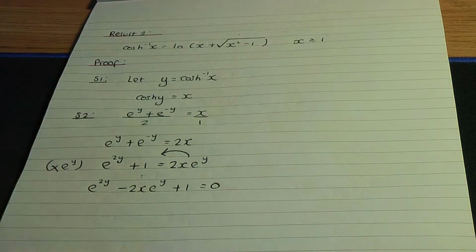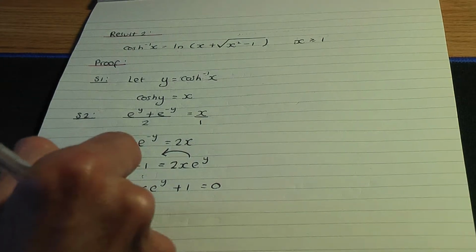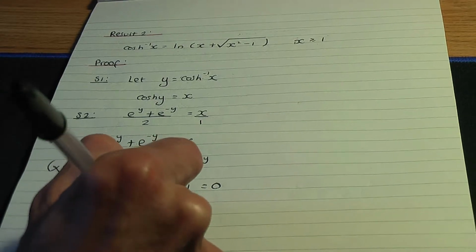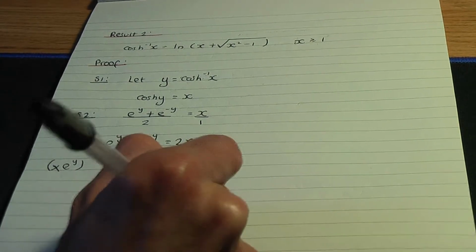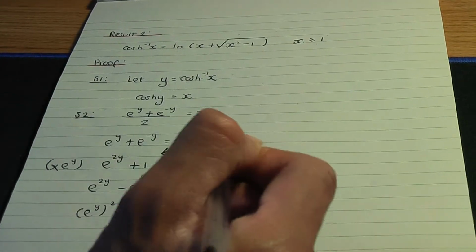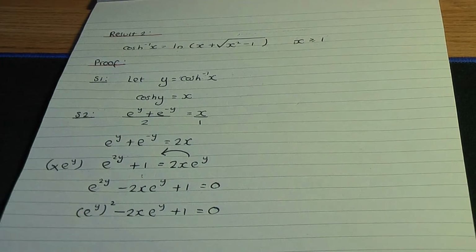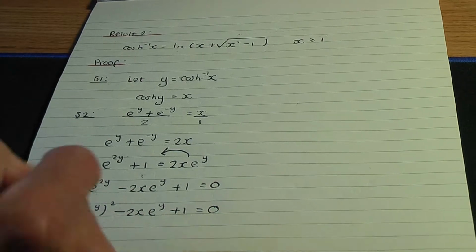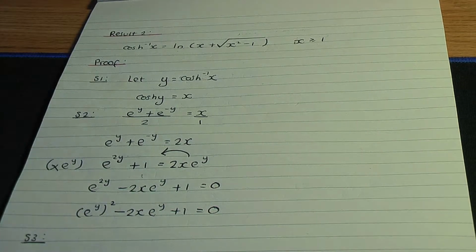So let's use that result over here. So e to the 2y is e to the power y squared, minus 2x e to the y plus 1 is equal to 0.